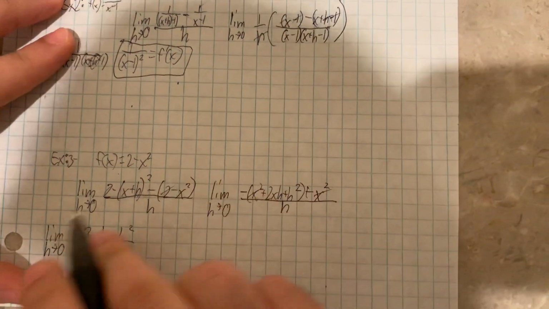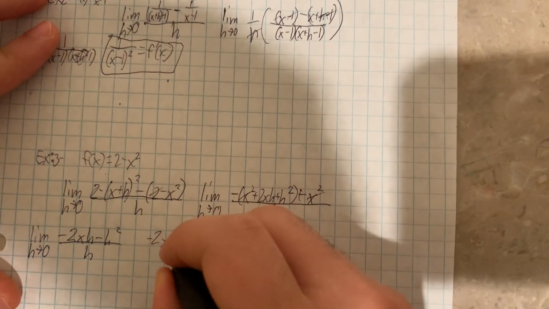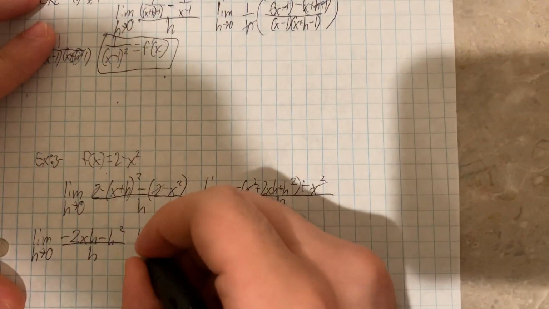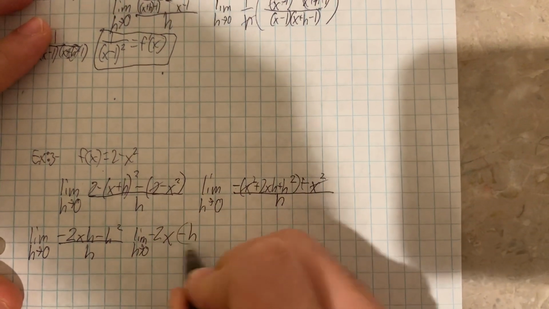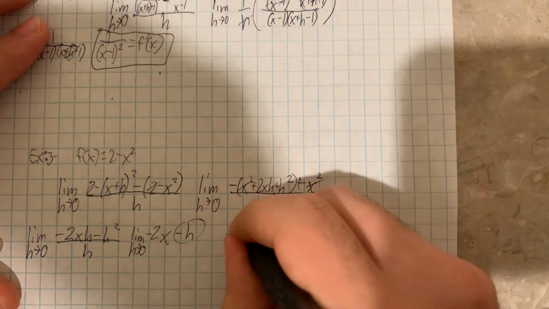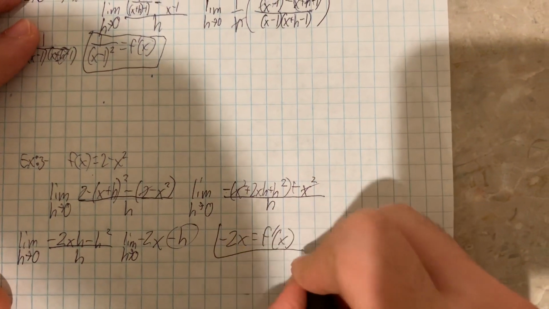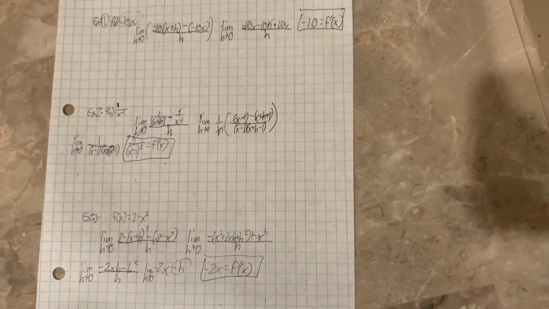Factor out an h, cancel it out. We get negative 2x minus h, and don't forget, limit as h approaches 0. Plug in 0 for this, and we are left with negative 2x as our derivative. And that is how we find a derivative using the limit definition.